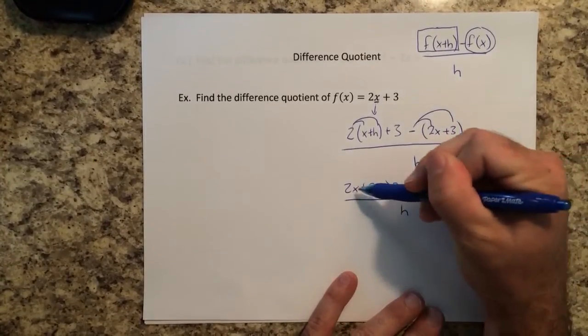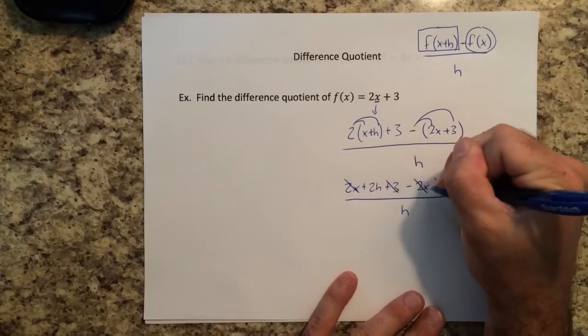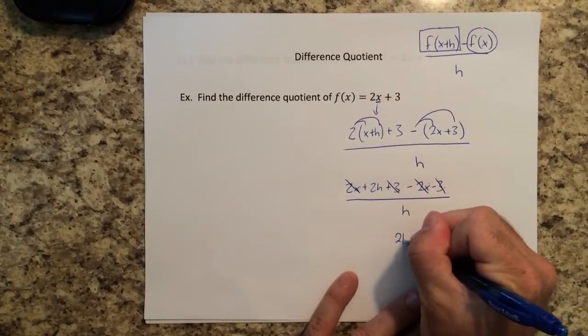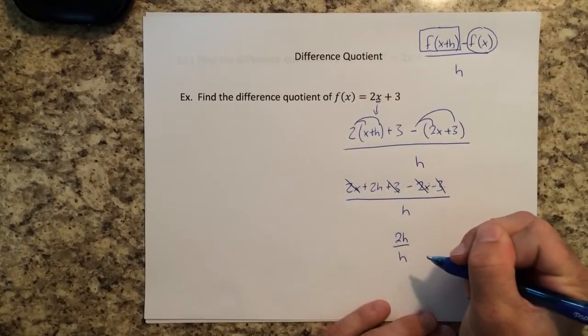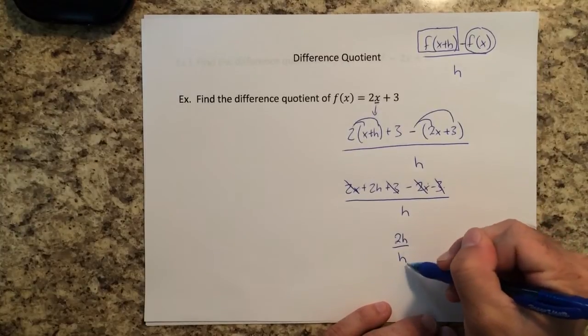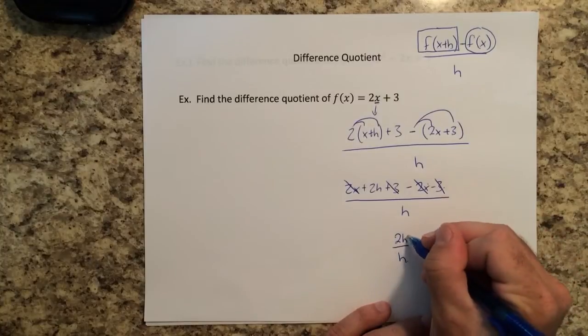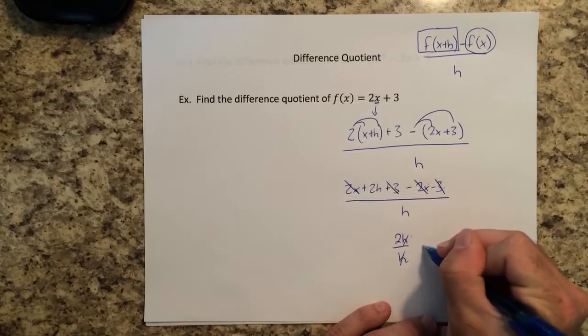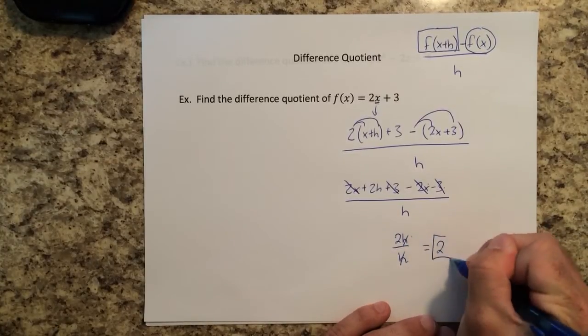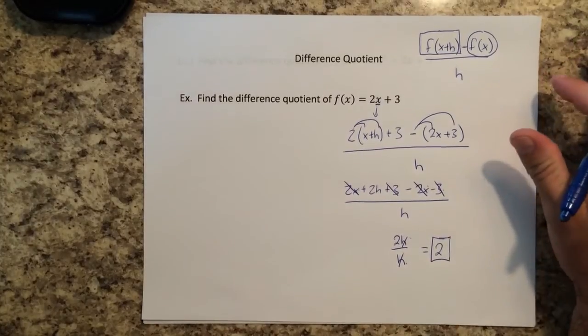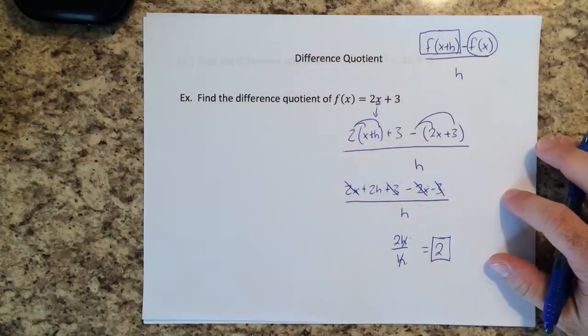I have a negative 2x and a positive 2x, those two cancel. So that leaves me with 2h divided by h. And the trick here is when you're dividing by h, you're really taking away an h from the top. So my h's would cancel in this situation and just leave me with 2. So that was as basic as it gets.